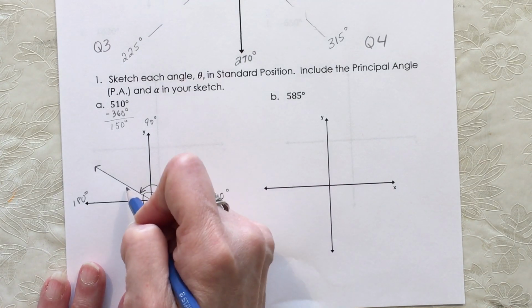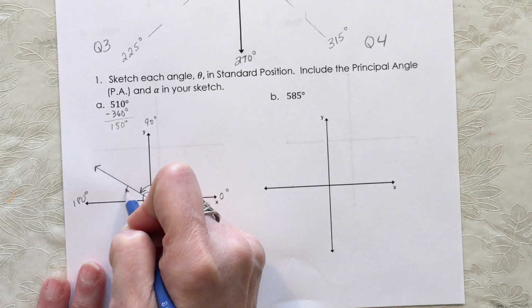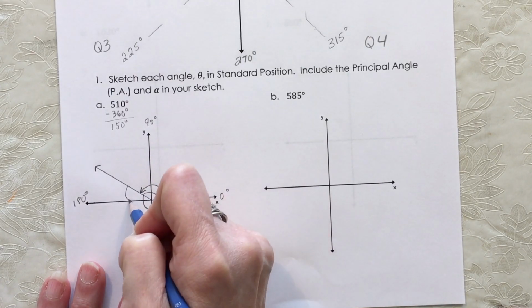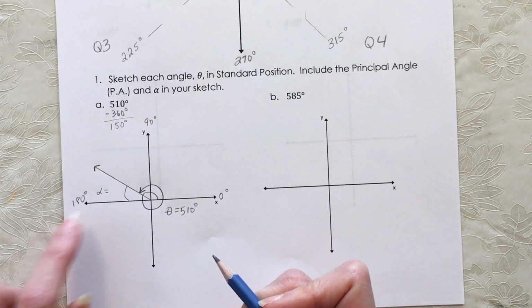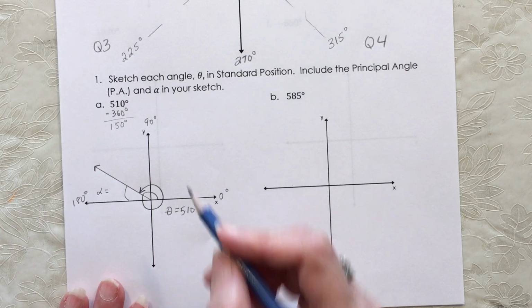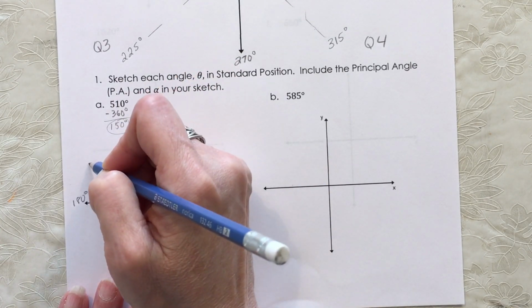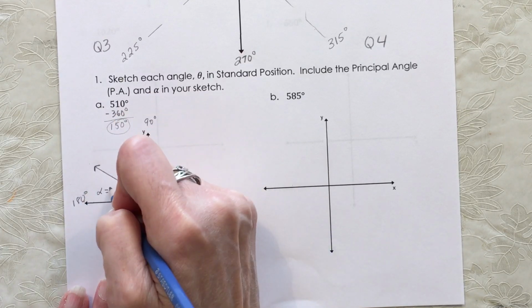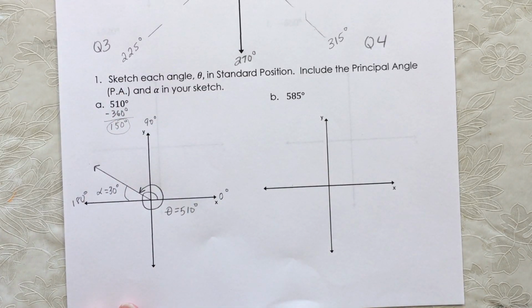Alpha is always between the terminal arm and the x-axis. It doesn't have an arrow. Alpha is always a positive angle. So alpha is always the difference, or the distance, sorry, between the x-axis and the terminal arm. So if we knew to draw this in the same location as 150, and this is 180, then we would know alpha was 30 degrees. Okay? Now the principal angle.